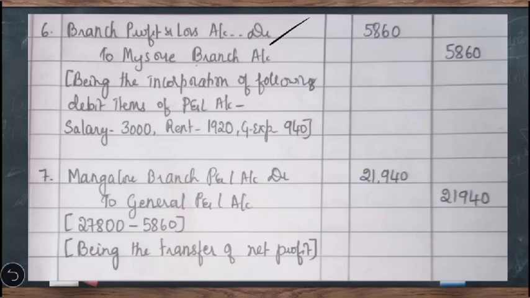Branch profit and loss account debit to Mangalore branch account. So sorry, here by mistake I have written Mysore branch. So it should be Mangalore branch. Okay. Then under that, in the narration we can write, being the incorporation of following debit items of profit and loss account, salaries 3,000, rent 1,920, general expenses 940. So together the debit item is 5,860.